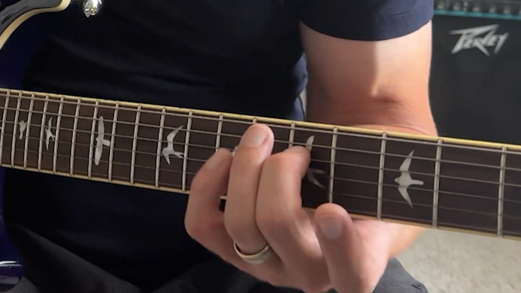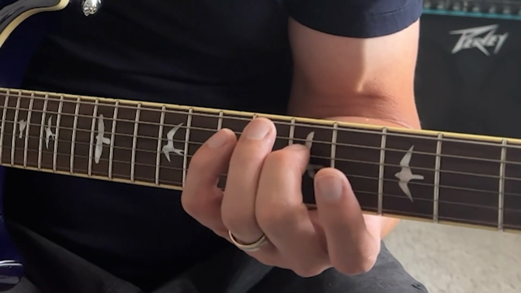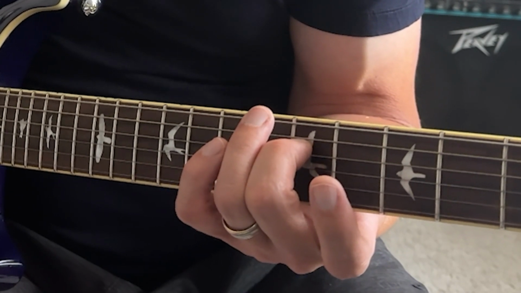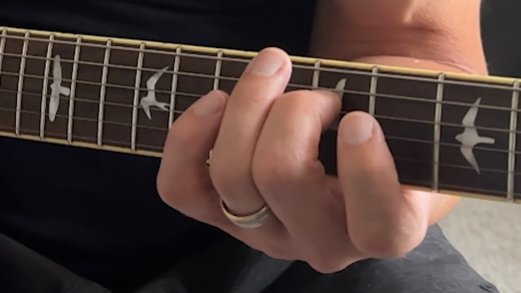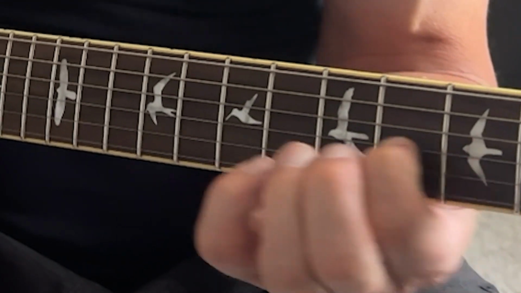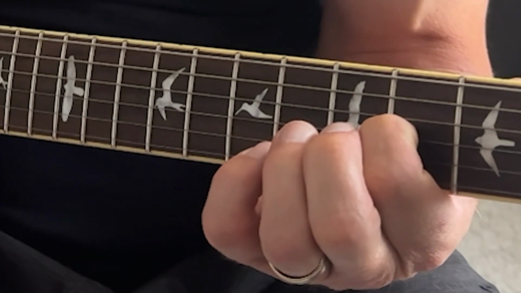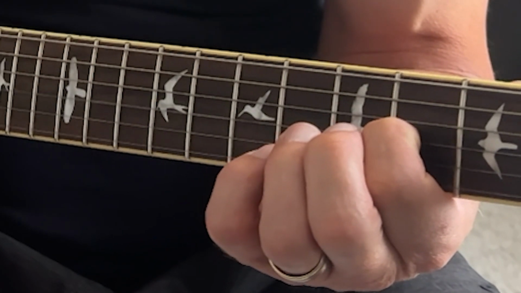We'll drop down to the D string, hold down the 5th fret, and strum the open G string. That's a G note. And then we'll drop down. On this one, we're going to drop down on the G string, the 4th fret, and strum the open B string. That's a B note.